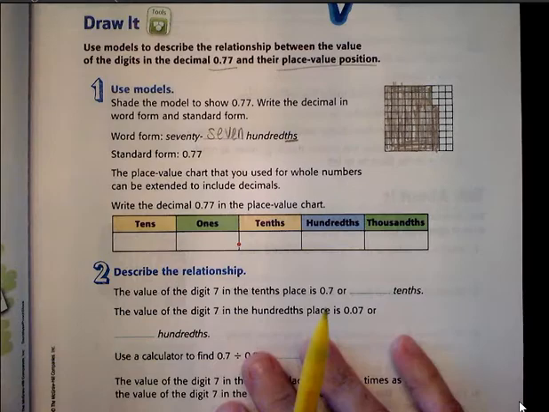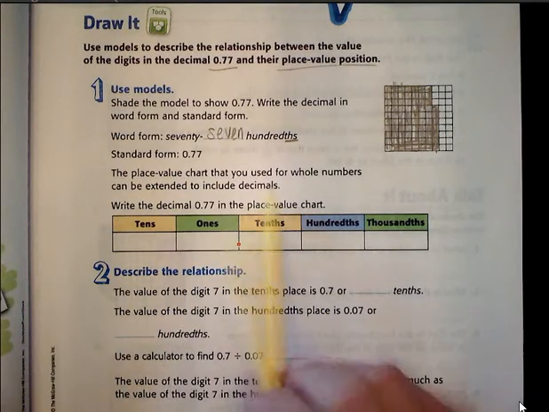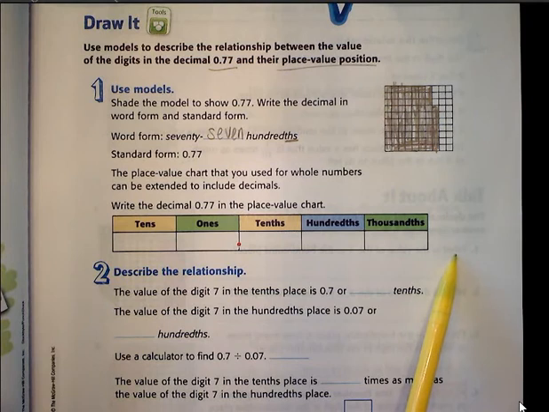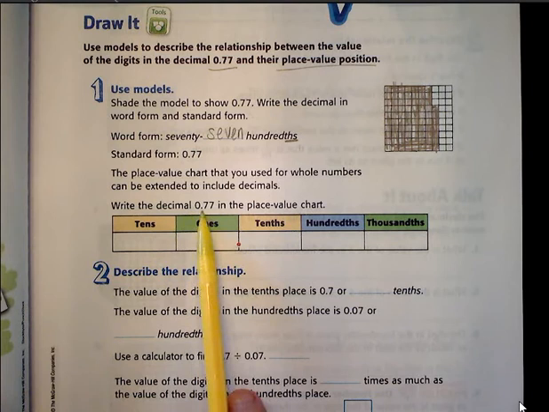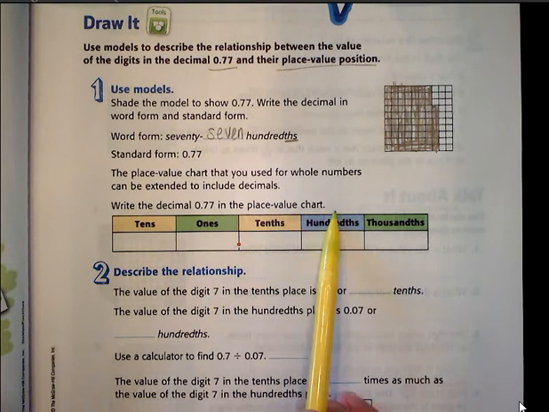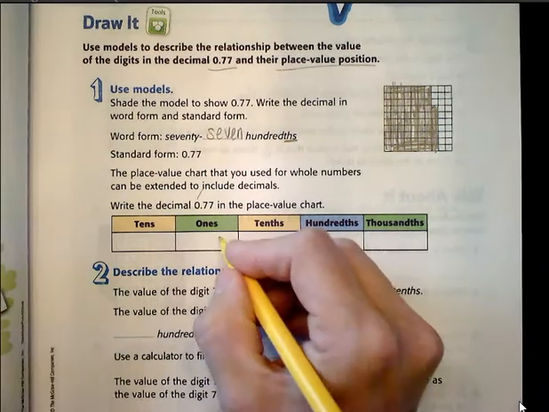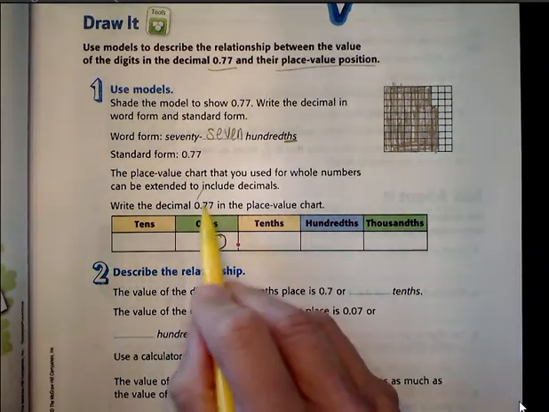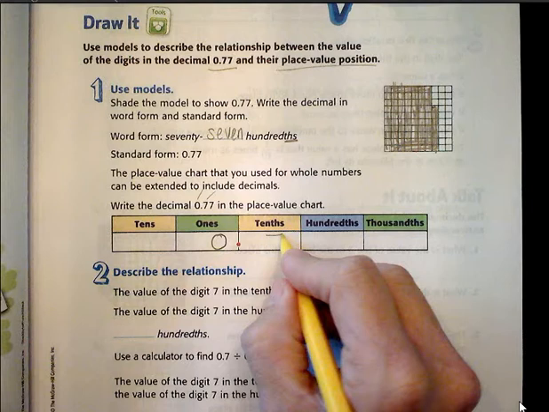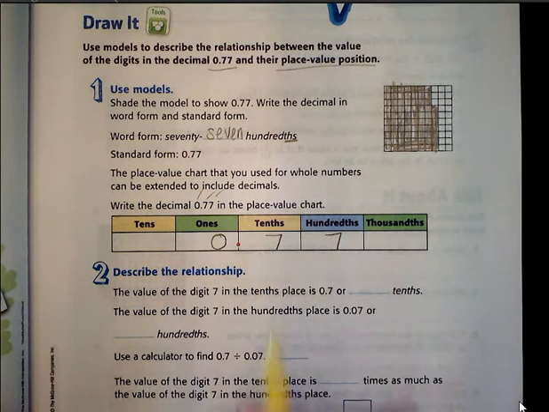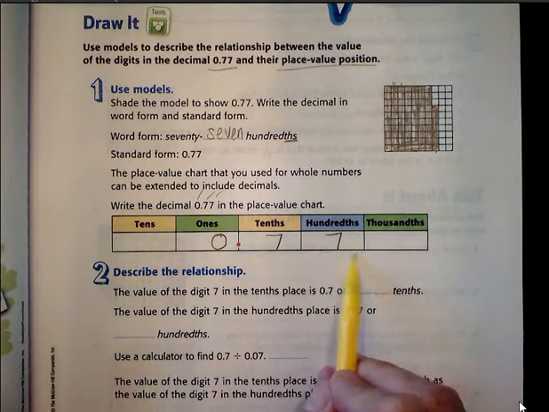So it says that the same place value chart that we use for whole numbers can be extended past the decimal to include decimals. So we're going to write the decimal 0.77 in the place value chart. Well, how many ones are there? There's our ones column. There's 0 ones. How many tenths are there? 7. And how many hundredths? 7. So this reads 77 hundredths.